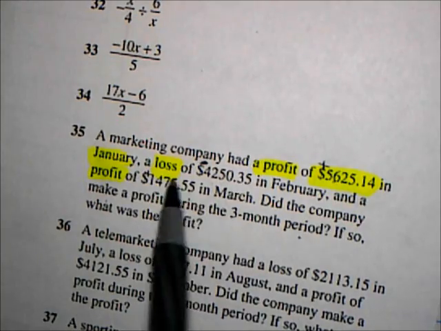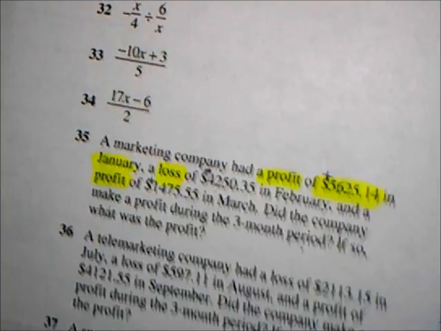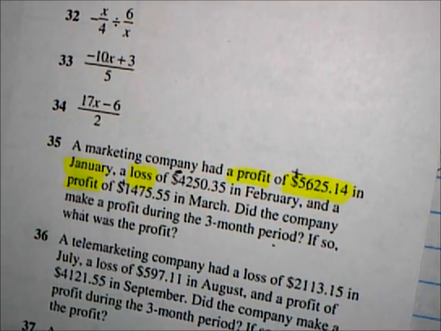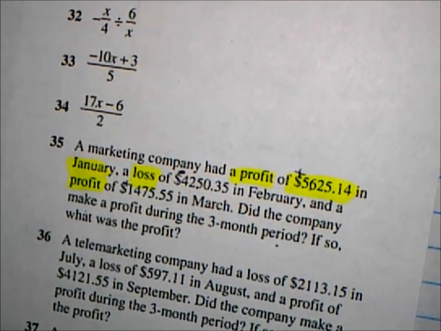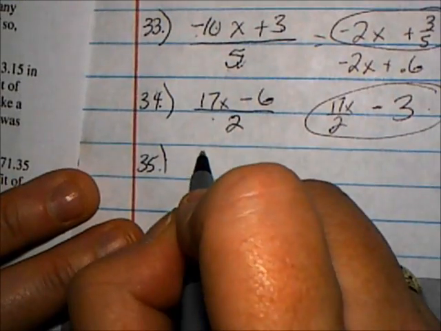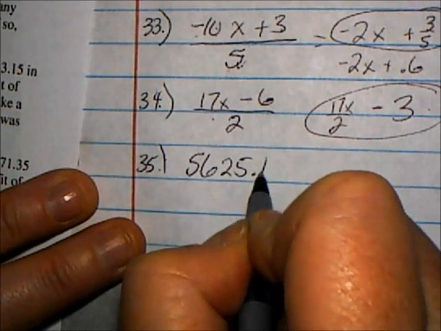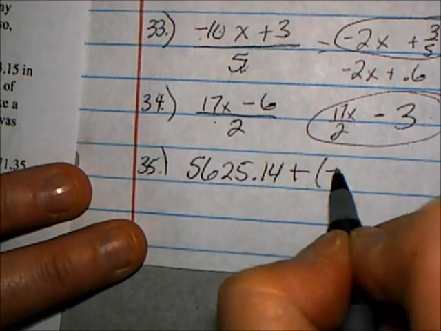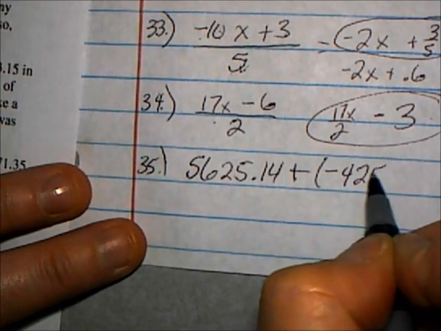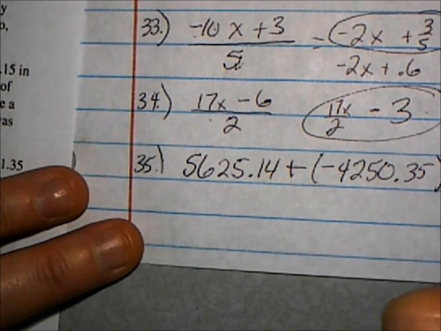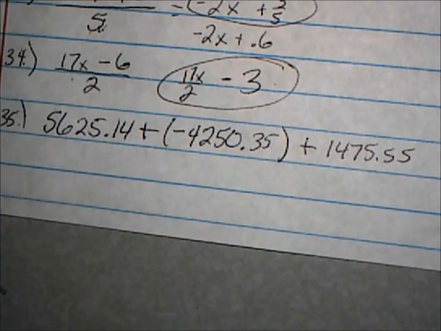So what am I going to do with those 3 numbers? Add, subtract, multiply, or divide them? We're going to add. I'm going to add and subtract them, right? Okay, here we go. What I'm going to write down is 5625.14 plus the loss, which was negative 4250.35, plus the profit 1475.55. That's what I'm typing in my calculator.